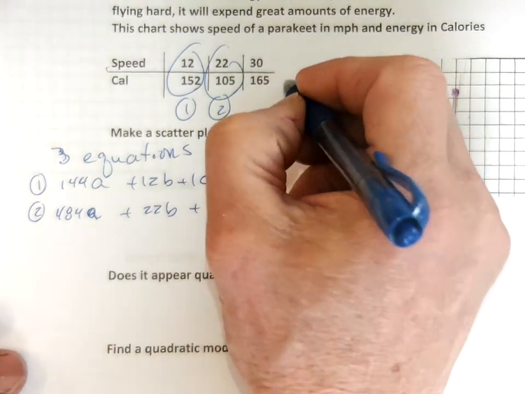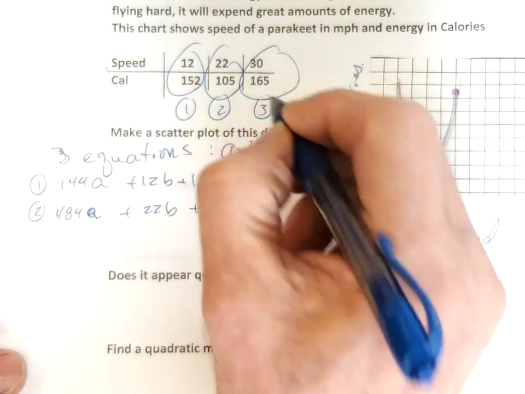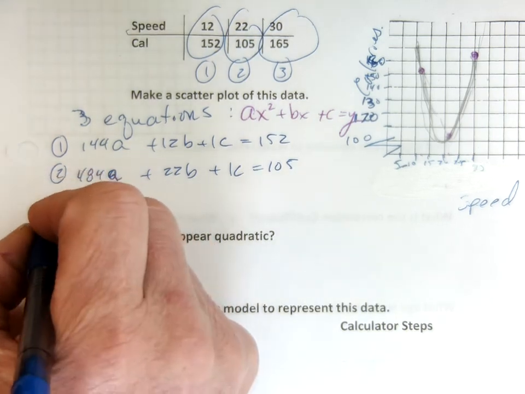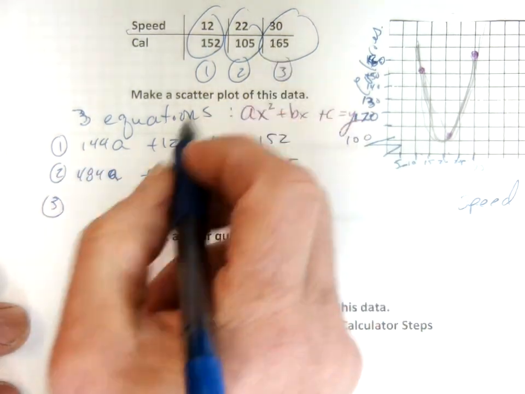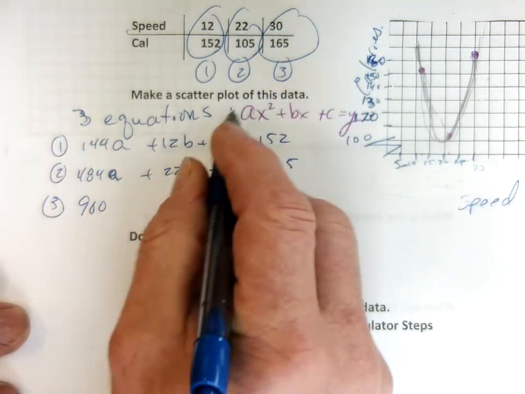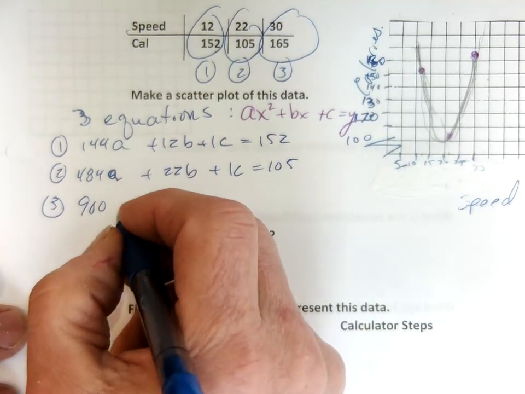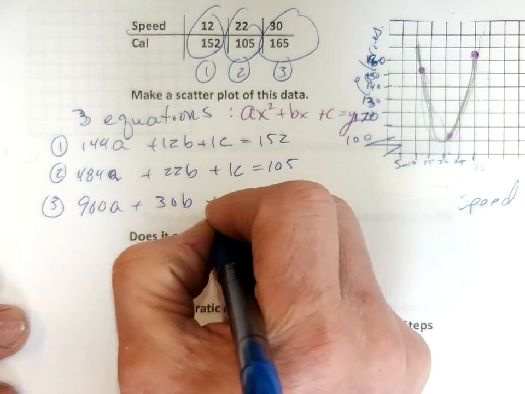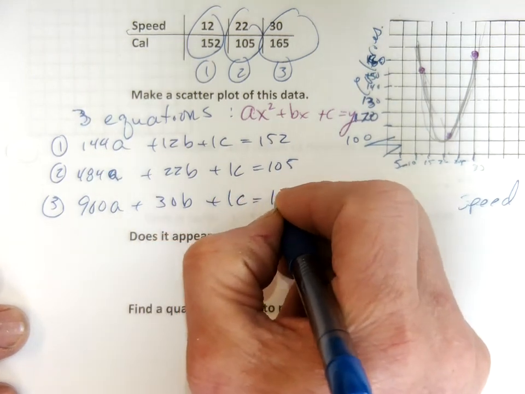And then we'll make equation 3 from point 3. So equation 3 will be 900a, that's 30 squared, plus 30b plus 1c equals 165.